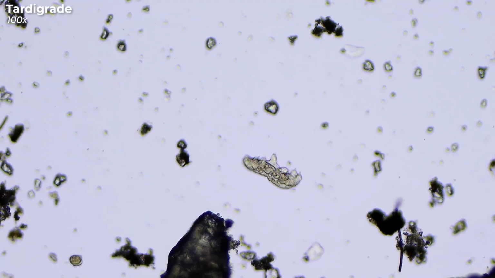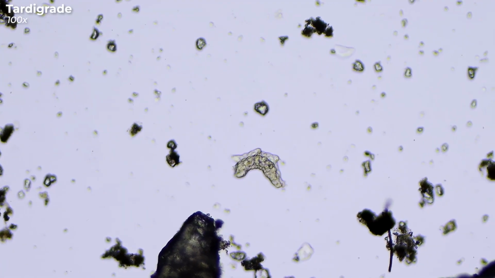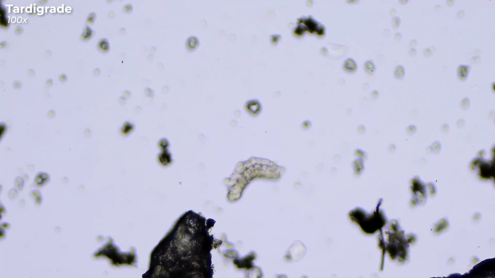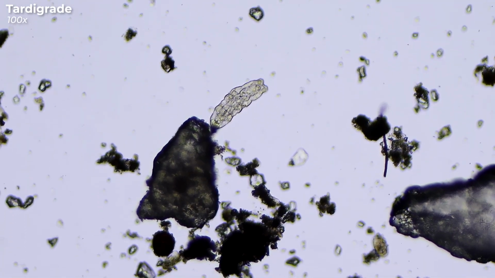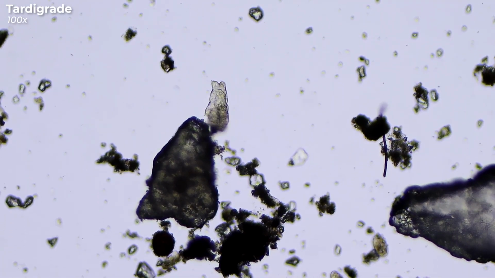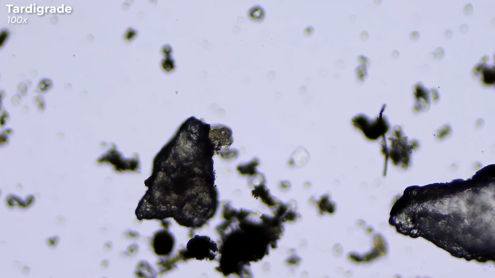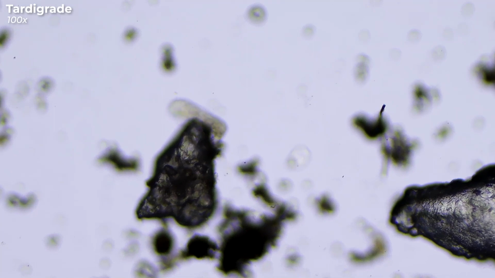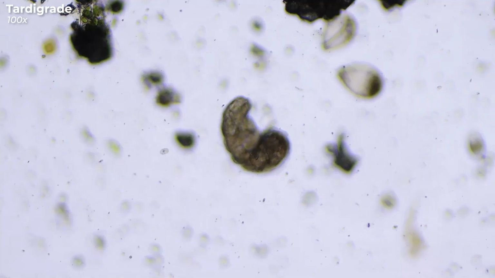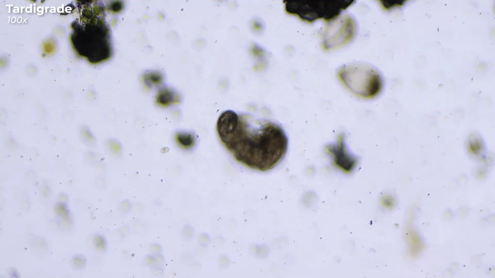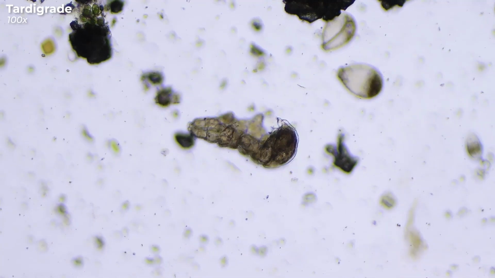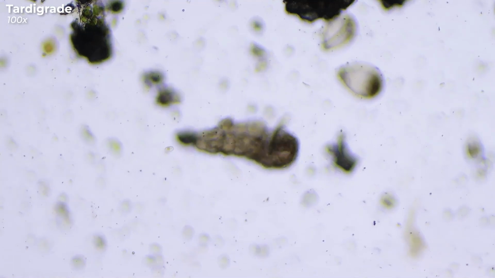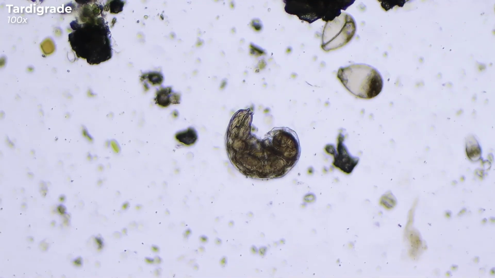These chubby little bears hatch from eggs and get bigger as they get older. To grow, tardigrades must molt, grow a larger skin and shed the old one. Depending on the species, tardigrades do this 4 to 12 times in their lifetime. For comparison, this is an older tardigrade. It is much larger, more pigmented, and therefore has had to shed its skin a few times in the past.